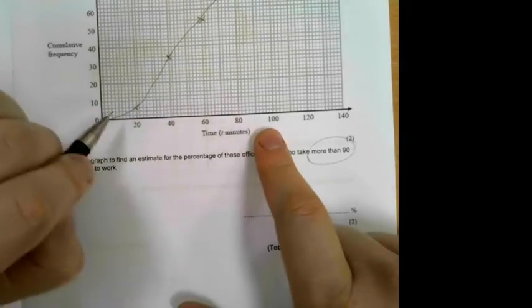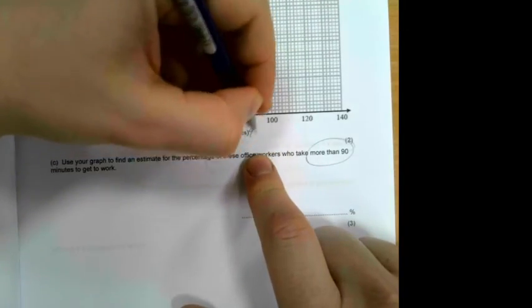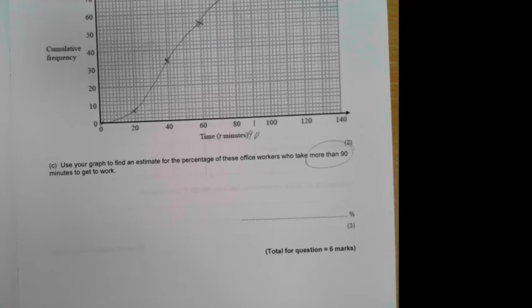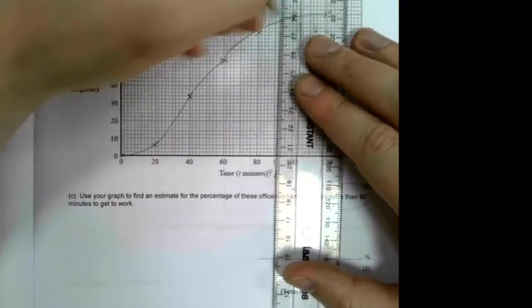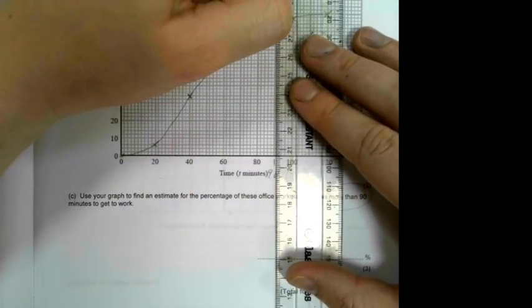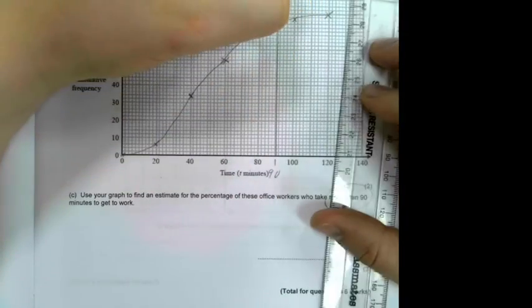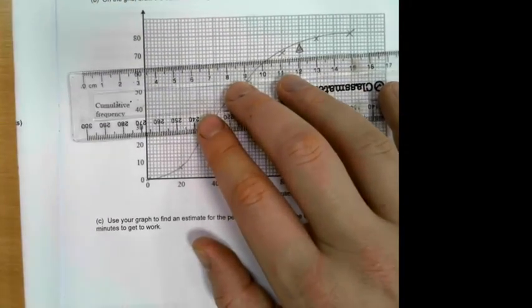Well, let's find the time in minutes, and let's find 90, that's going to be there. Firstly, we need to evidence that we're using that 90 minutes, so we'll go from our 90 up, and we're going to go across.